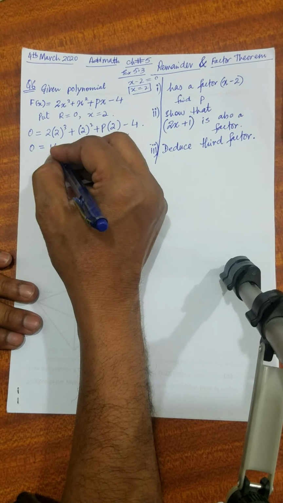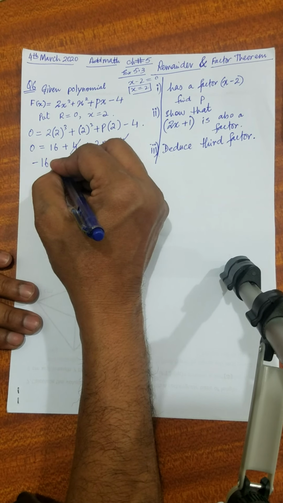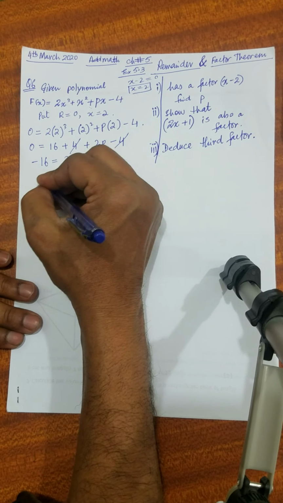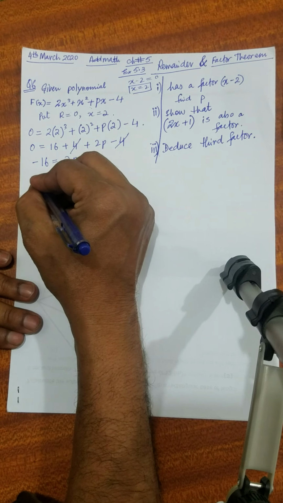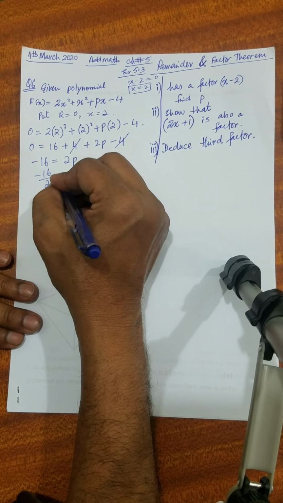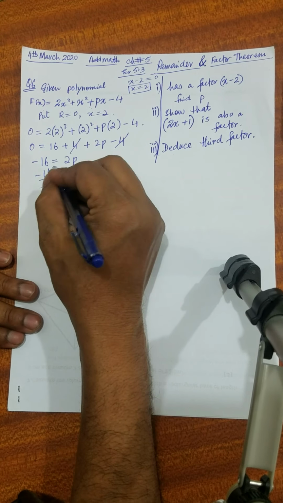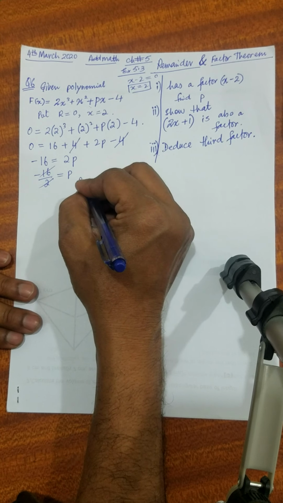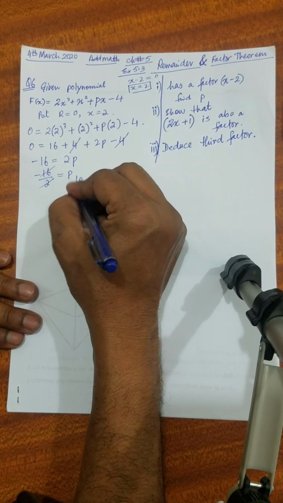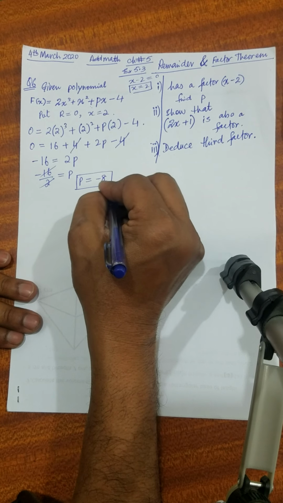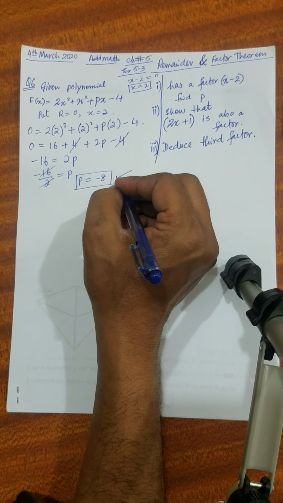So if we bring the 16 on this side, negative 16 equals 2p. Cross multiply this 2 downwards, negative 16 upon 2 equals p, and then we get the result of p as negative 8. This is the first part of the question. We found the value of p.